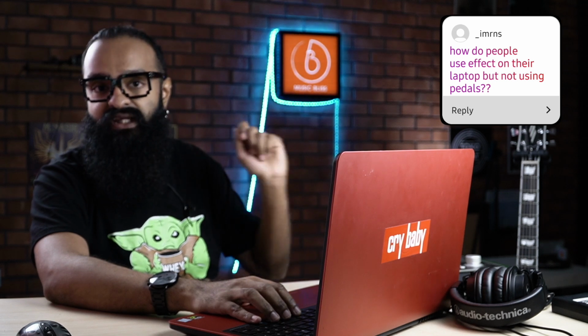How do people use effects on their laptop but not using pedals? They're using plugins, audio VSTs. So for example Neural DSP or Joey Sturgis Tones, they have amplifiers and all that, or Positive Grid. So you're basically plugging your guitar into the interface, you're opening your DAW, you turn on one of the plugins, and that's how you get your sound.